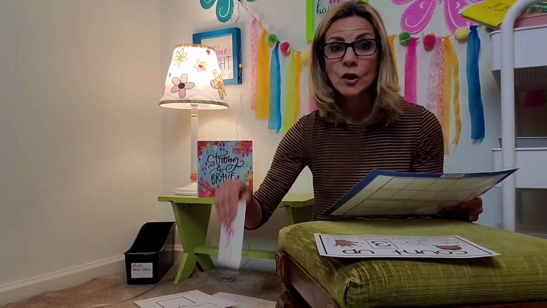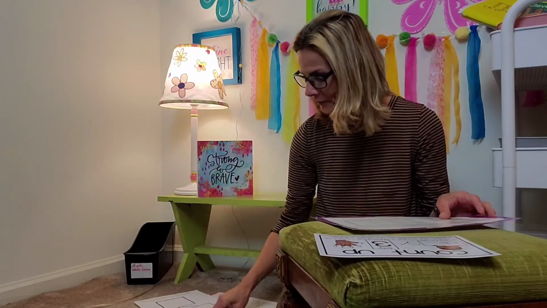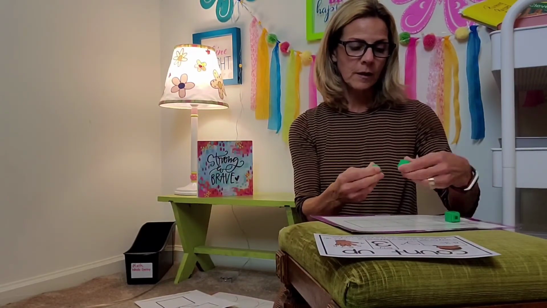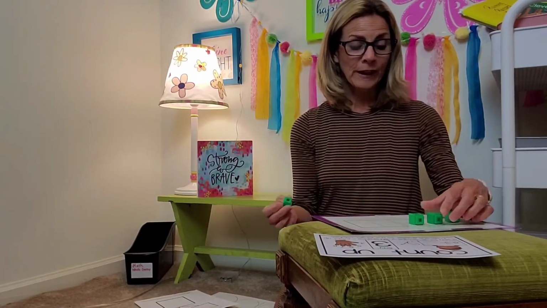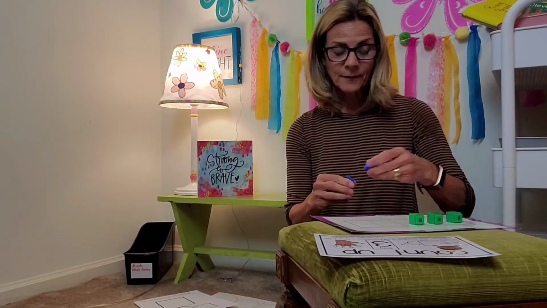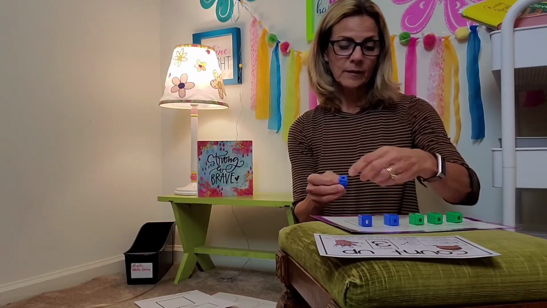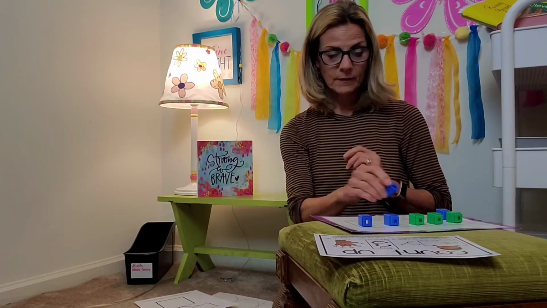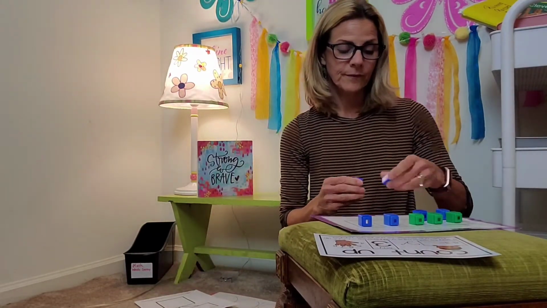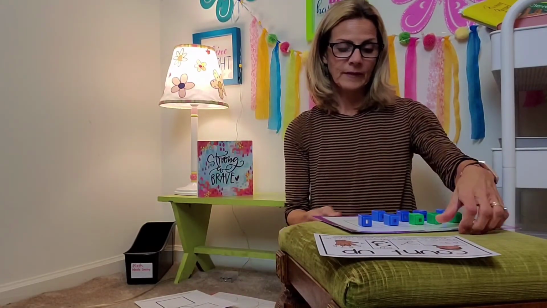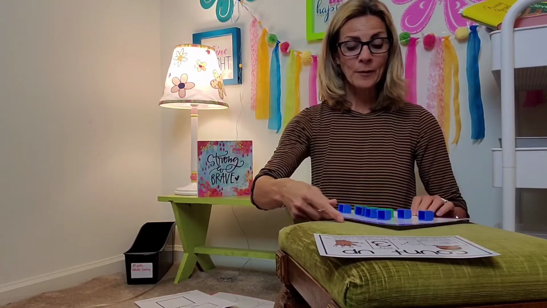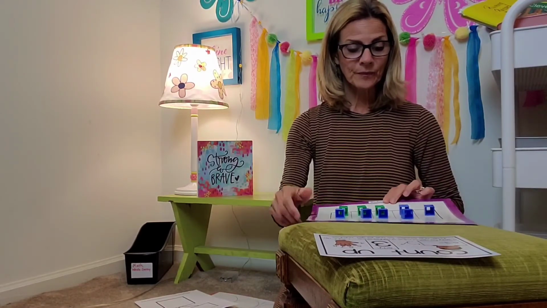So, solving this problem again, they would build 3, and then... okay. So I built this one with cubes.